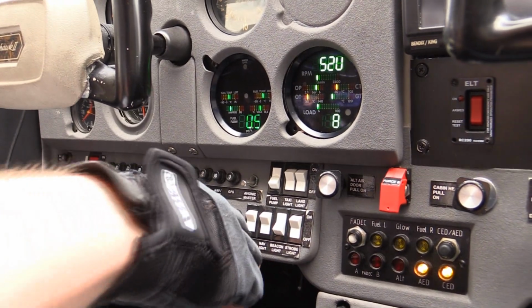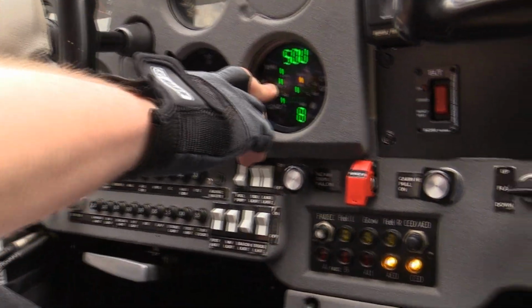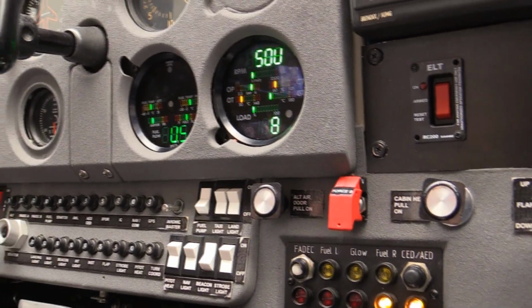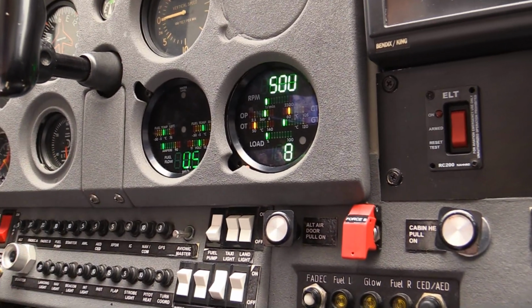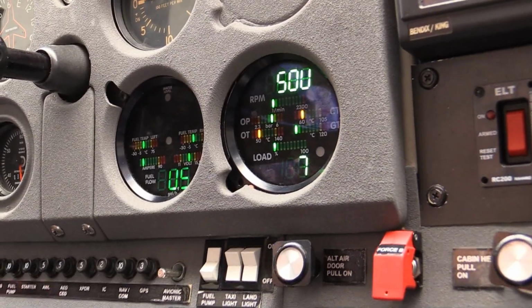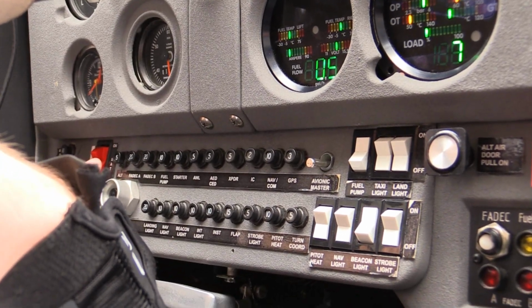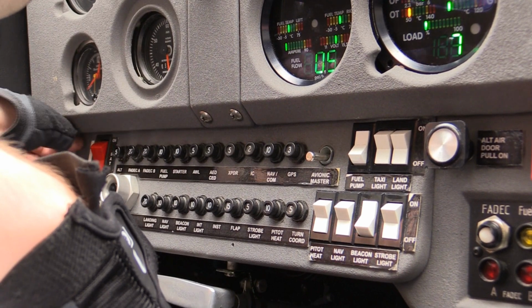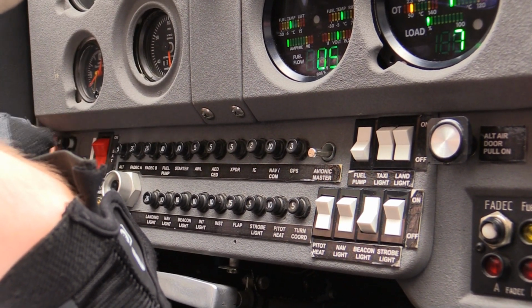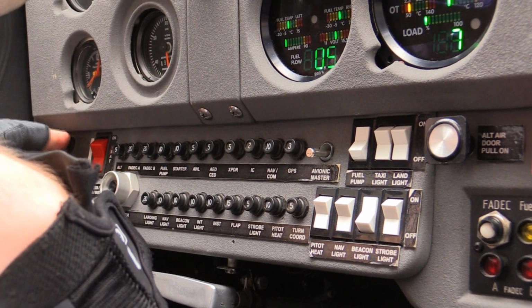The engine successfully started, oil pressure is in the green. Now we test for the backup battery. We turn off the alternator, we turn off the battery switch, and then also cool the main bus, and the engine continues running.